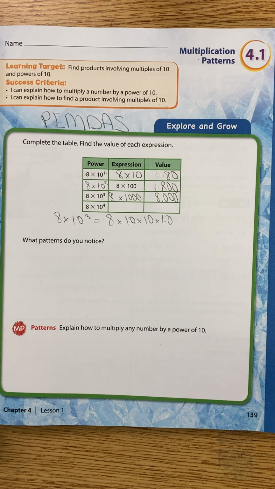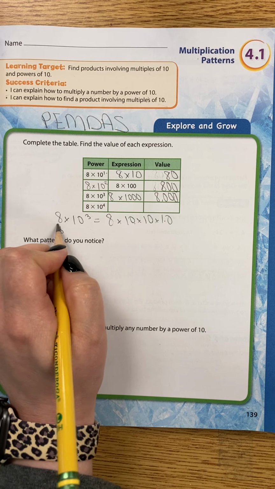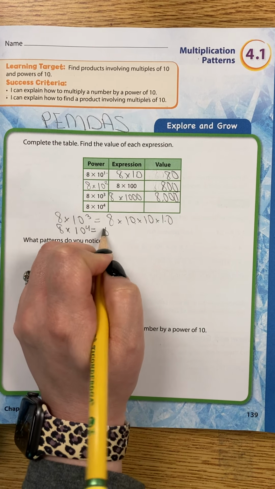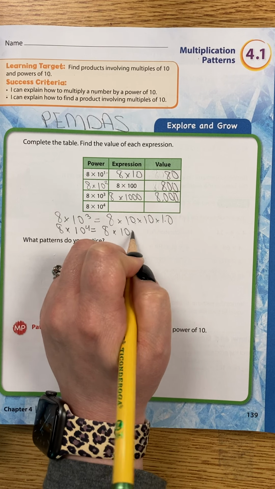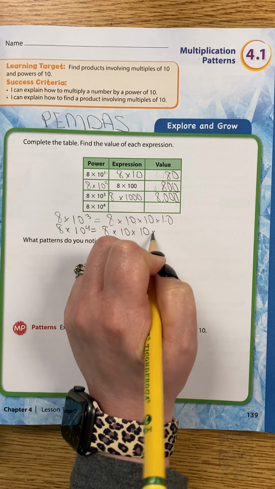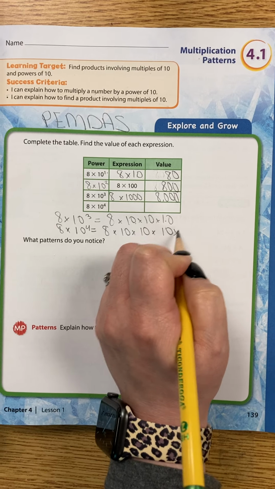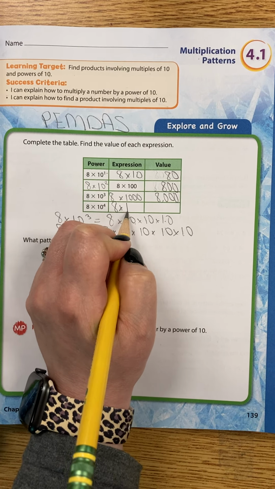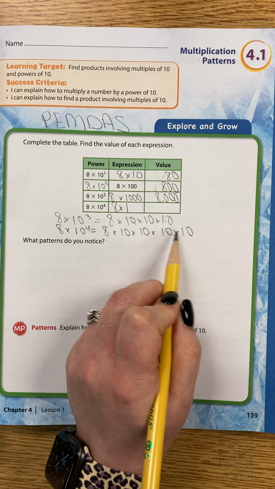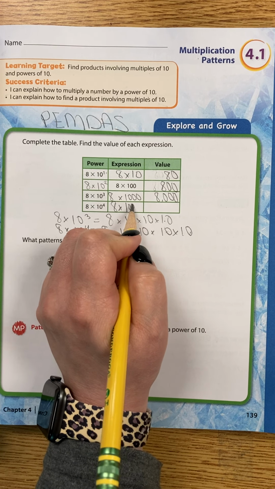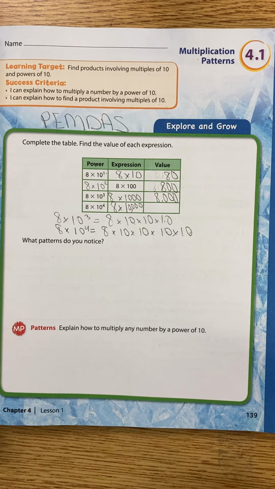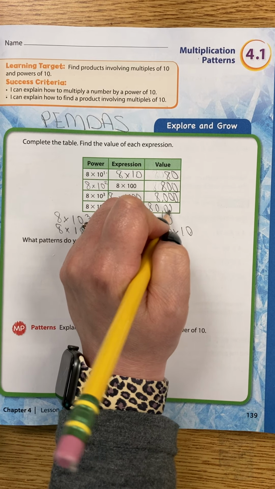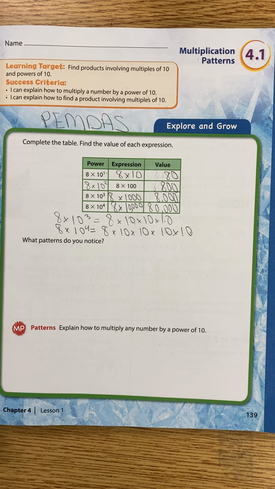The next one's even more because this 8 times 10 to the fourth power is 8 times 10 times 10 times 10 times 10, which if we look, it's going to be 8 times 1 and 1, 2, 3, 4 zeros, okay, which is 80,000. All right. What patterns do you notice?